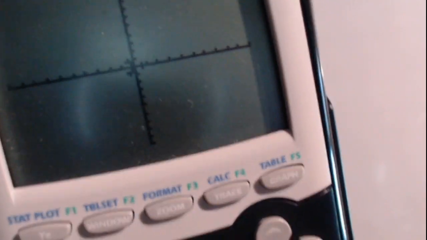And again, the theta is just the x key. I'm going to make my window standard as usual. Now if I do standard, you probably can't even really see that. You get that weird little thing.